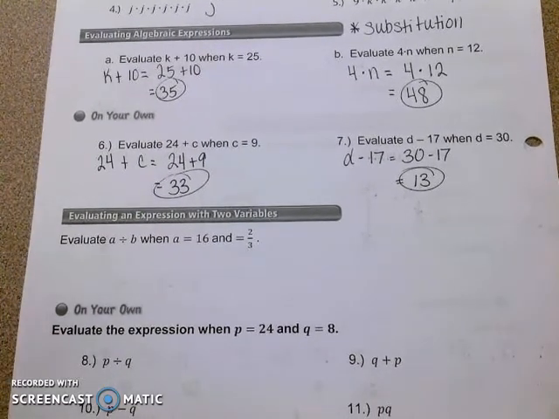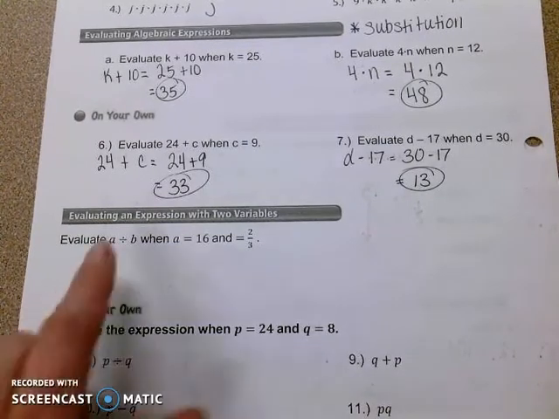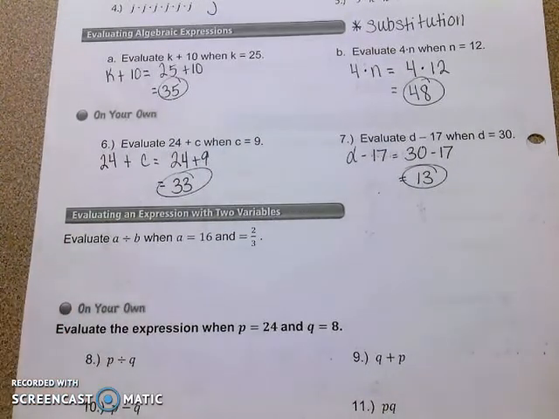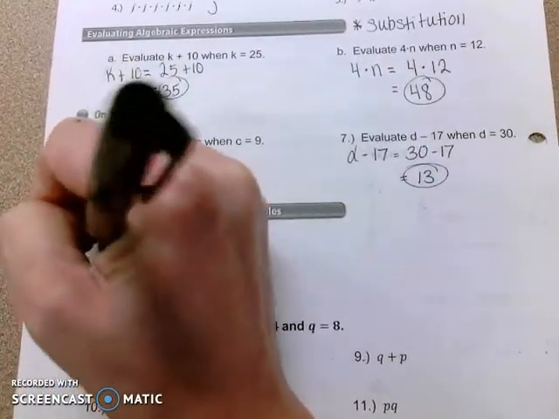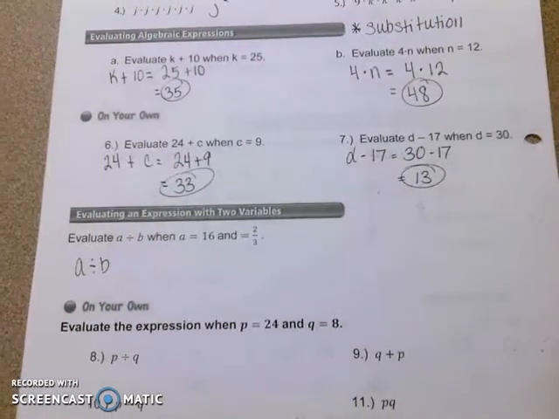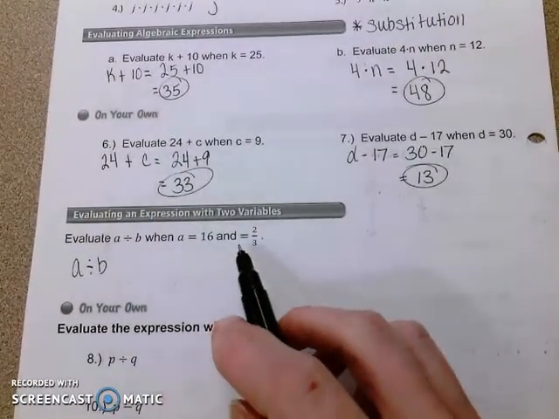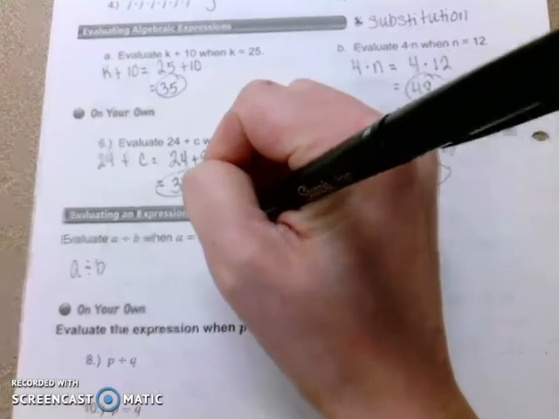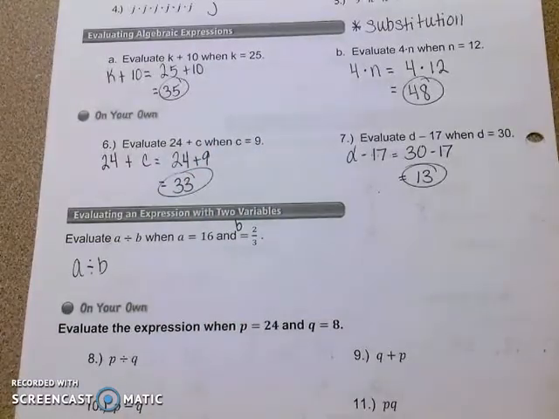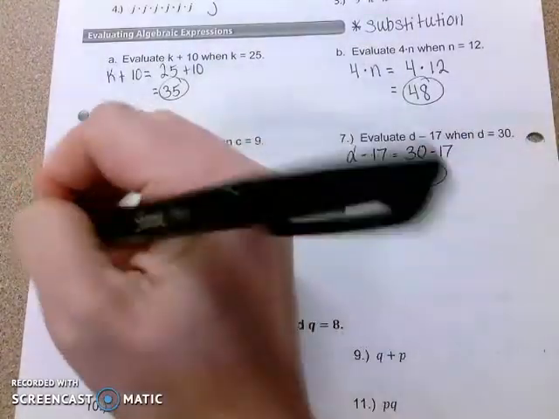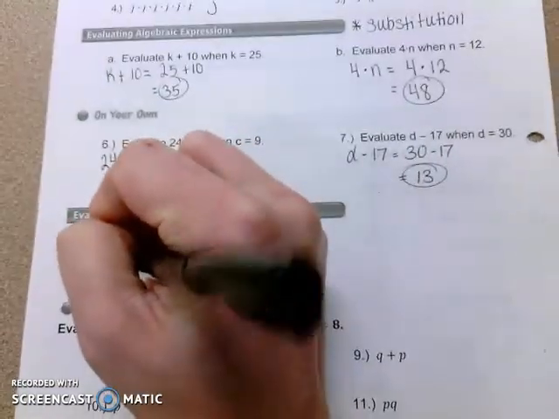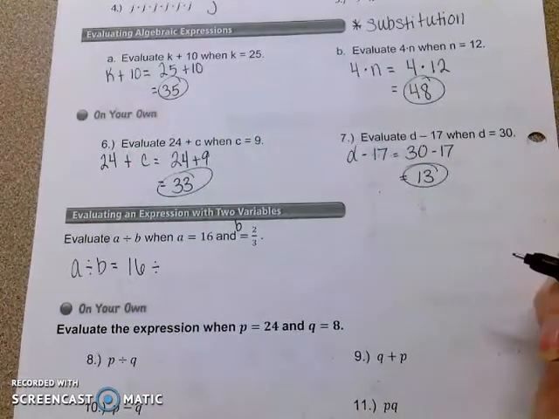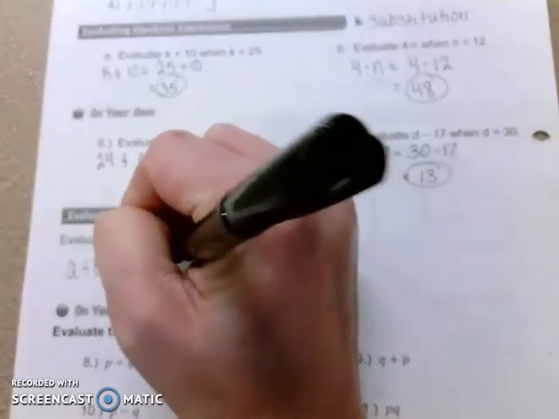Now we're going to look at what happens when you have 2 variables and you go to evaluate an expression. So in this case, our expression is a divided by b. So I'm going to rewrite that expression, a divided by b. When a equals 16, and here's a typo here, that should say when b equals 2/3. So we're going to rewrite the expression. Instead of a, I'm going to put 16. And instead of b, I'm going to put 2/3.